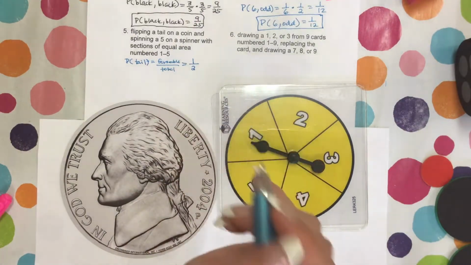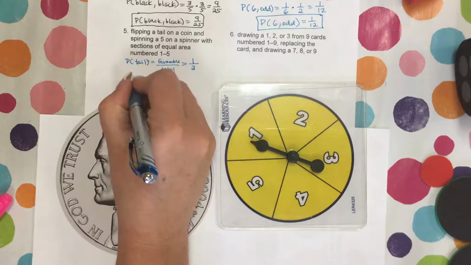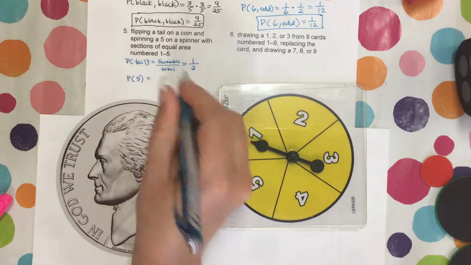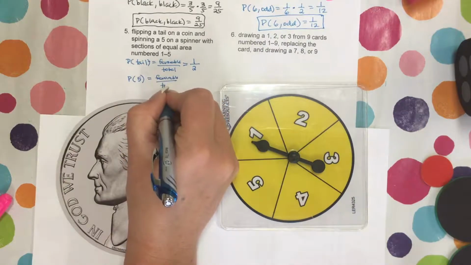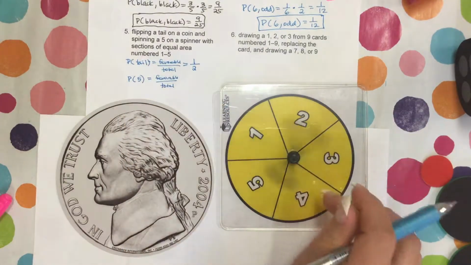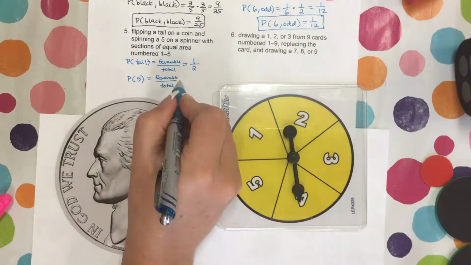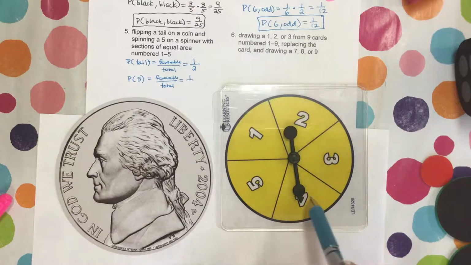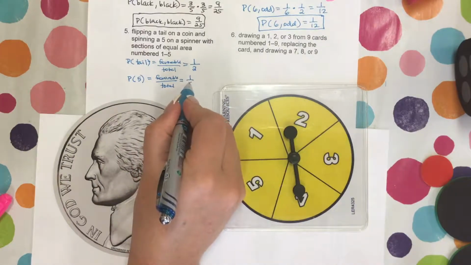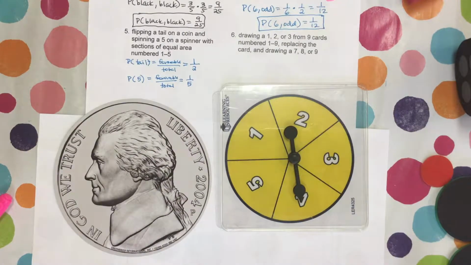Okay, let's go to the spinner. So the probability of spinning a 5 is going to be the favorable over the total. Now, how many 5s are there on this spinner? There's only 1, so that means there's 1 favorable, and the total would be 1, 2, 3, 4, 5. There's a total of 5 outcomes. So there's our individual probabilities.